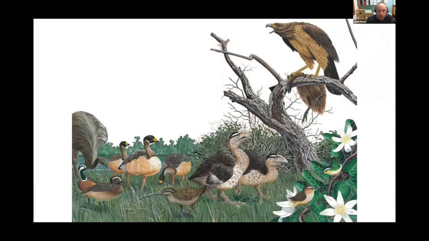But perhaps this is not so surprising when you consider that around half of New Zealand bird species have become extinct over the past 750 years or so. With such a high rate of extinction, maybe the birds that once dispersed these fungi are now gone.